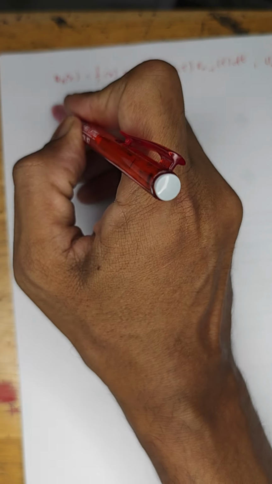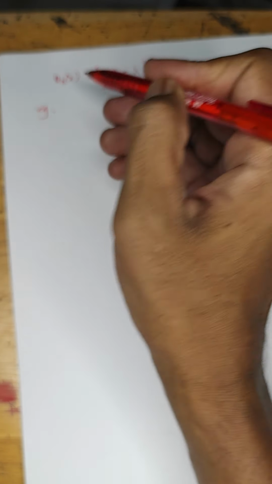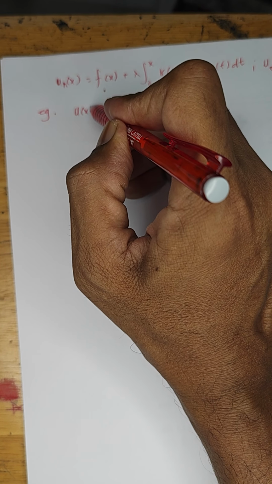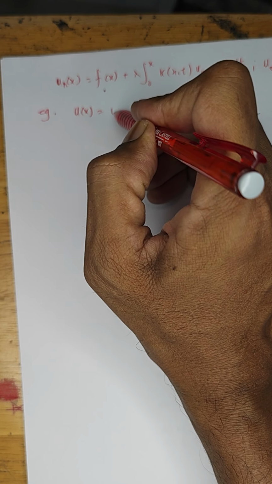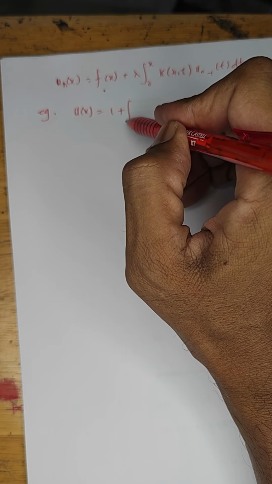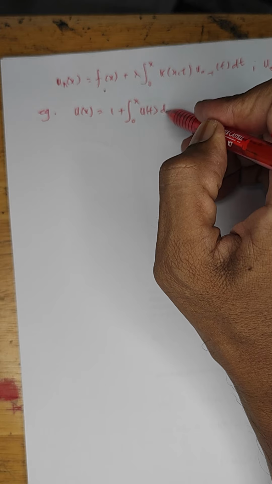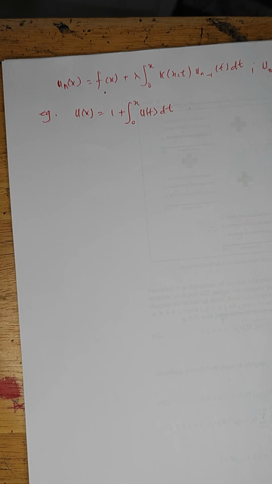Now let's see an example. We want to solve u(x) equal to 1 plus the integral from 0 to x of u(t) dt. The function looks simple, but the solution isn't really simple.